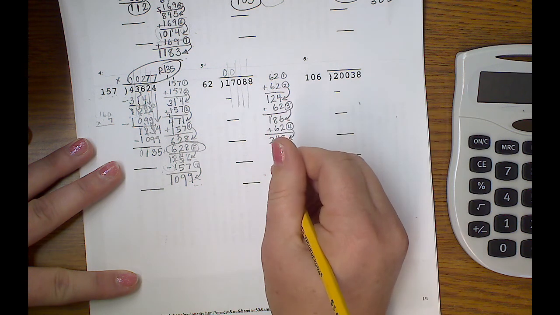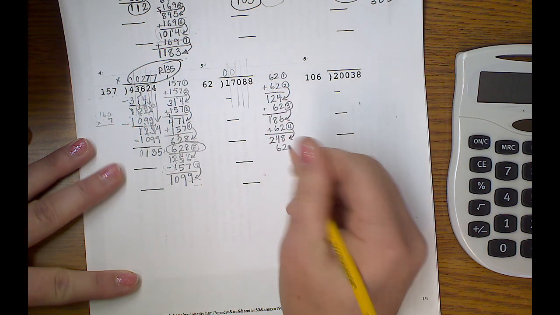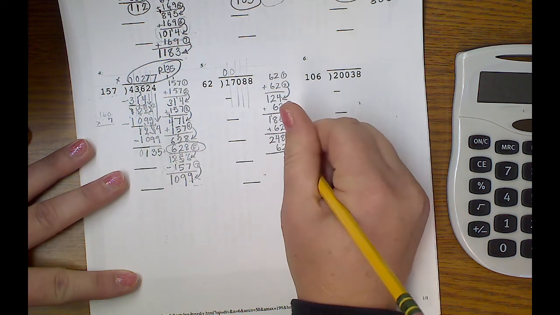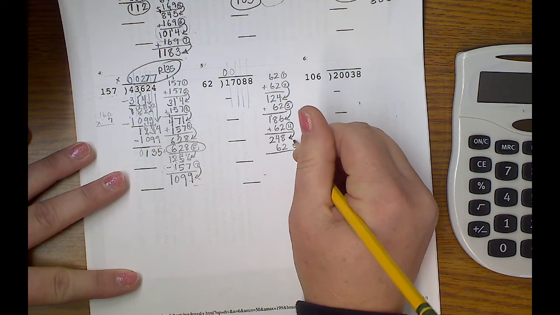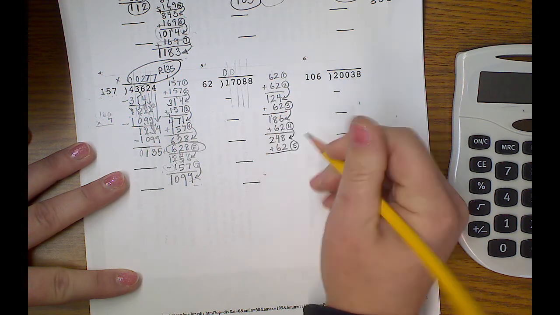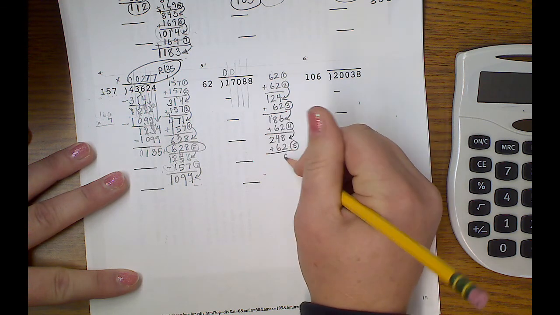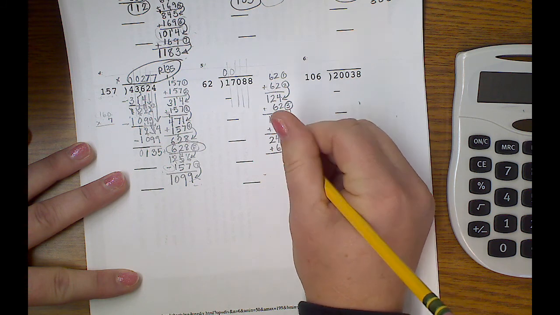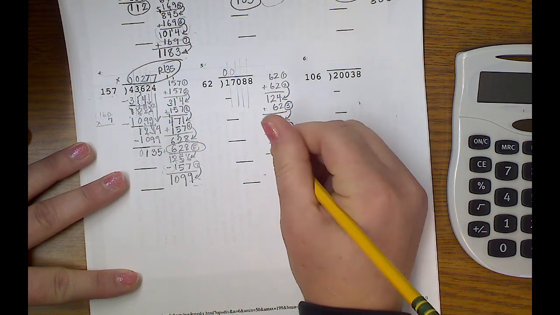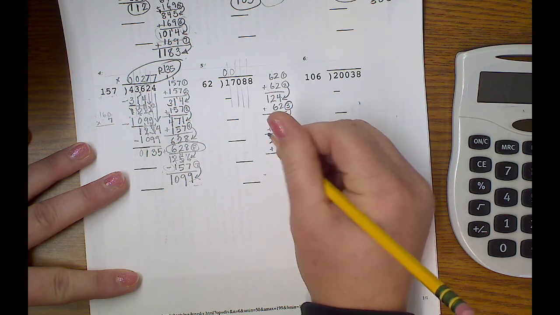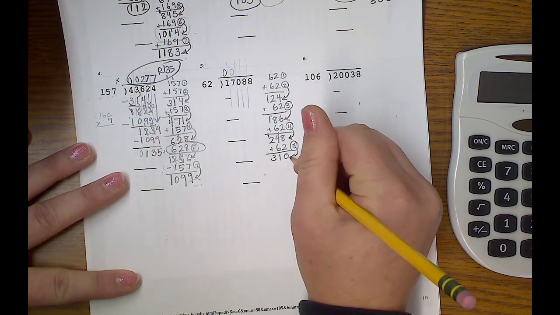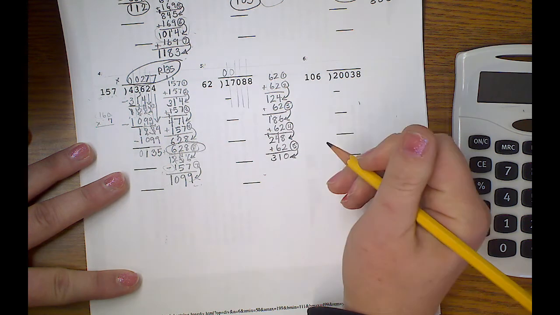And I'm going to add another 62. I might stop here, see if I need to do more. So 8 plus 2 is 10, carry 1. 40 plus 60 is 100, plus 10 is 110. Carry 100. 200 plus 100 is 300. 5 groups.